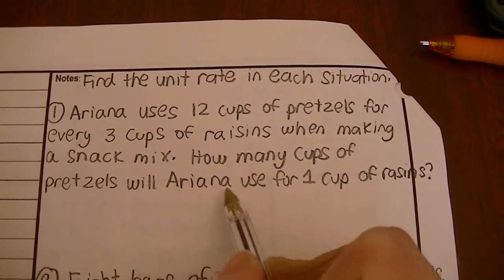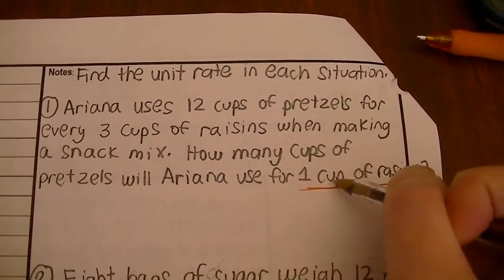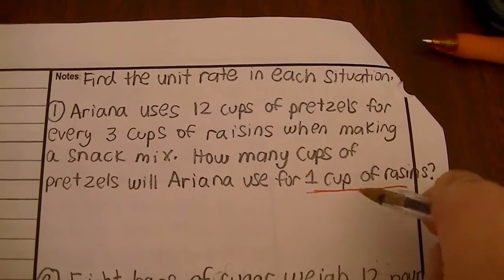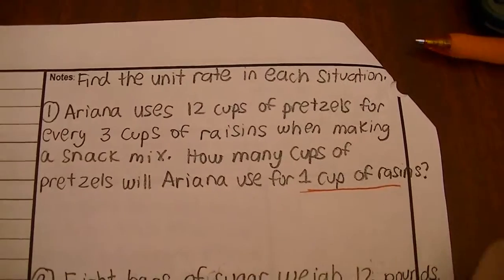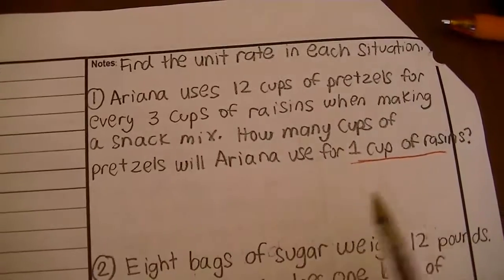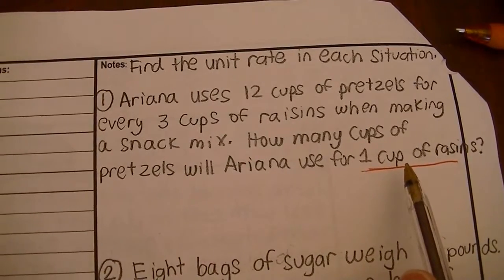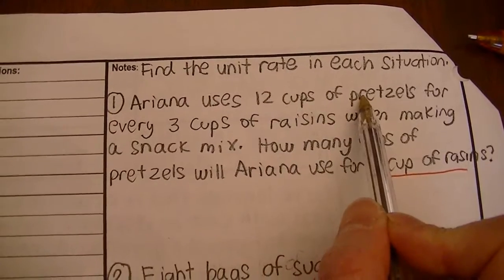How many cups of pretzels will Ariana use for 1 cup of raisins? So this is implying, hey, I need cups of raisins to be on the bottom in the denominator because I need to figure out how many cups of pretzels for every 1 cup of raisins are needed for this snack mix, okay? So I know raisins is going to go in the denominator. So therefore, the cups of pretzels goes in the numerator.